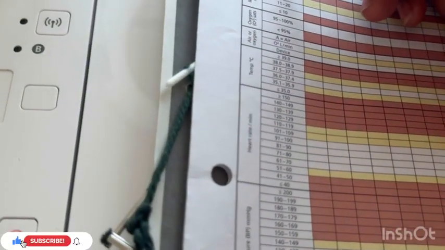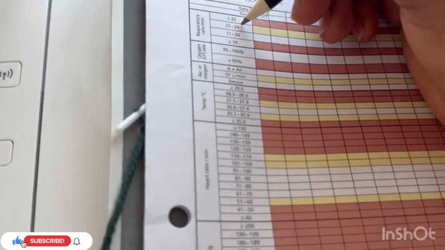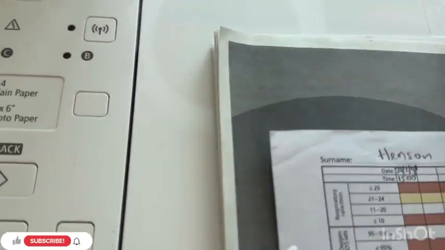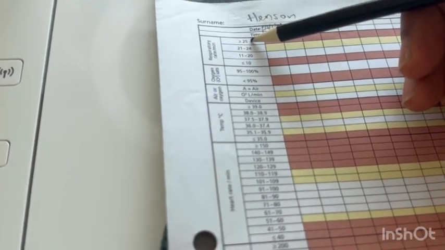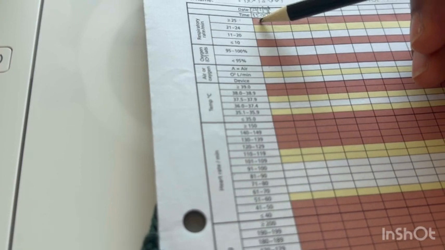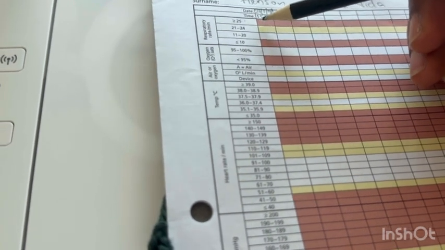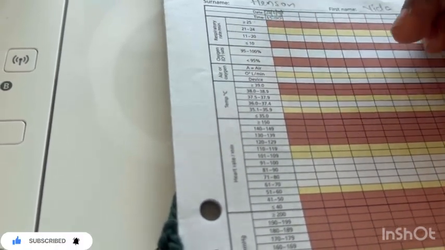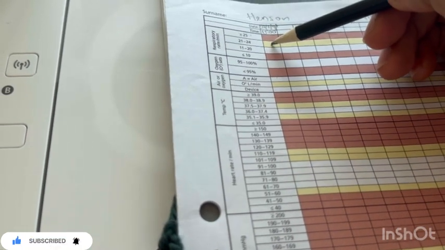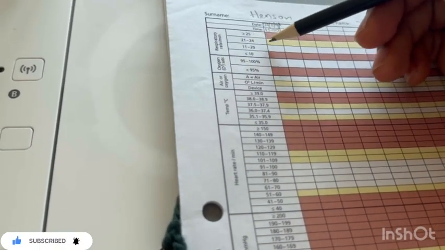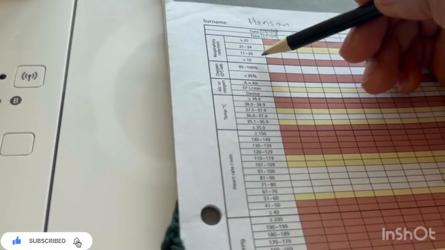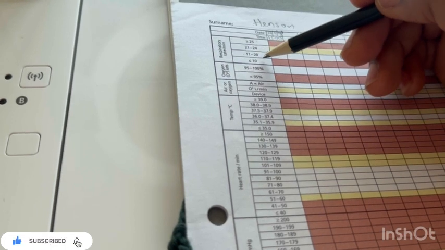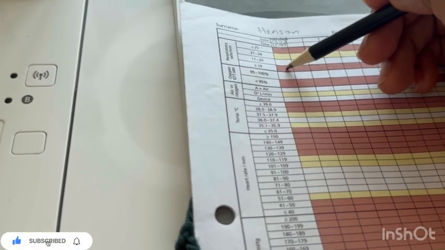In the first box here, you can see any respiratory rate greater than or equal to 25 breaths per minute, you are going to document it in the red box. Anything 21 to 24 breaths per minute, you are going to put in the yellow box. And then 11 to 20, which is normal, is going to go in the white box. And anything equal to 10 or less than 10 breaths per minute is going to go in the red.